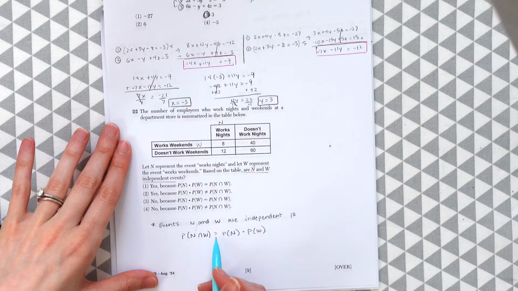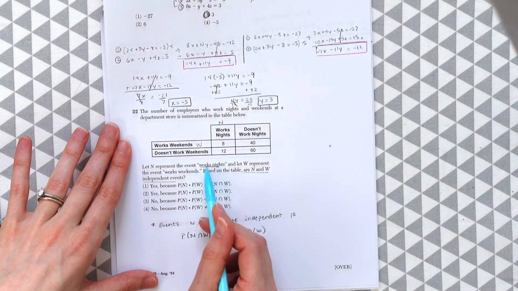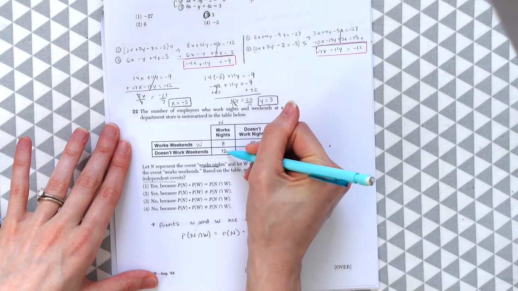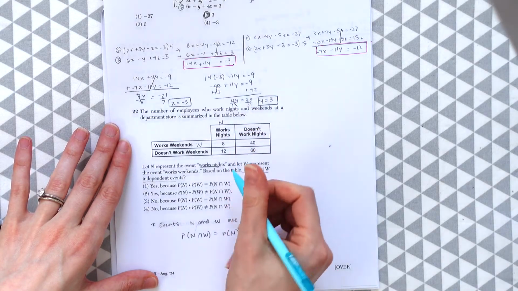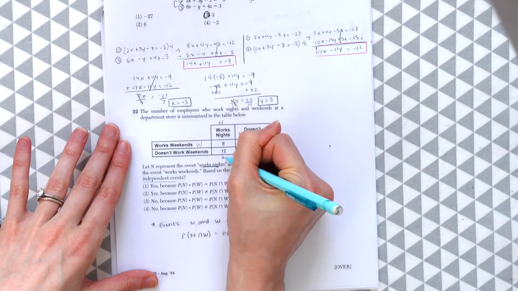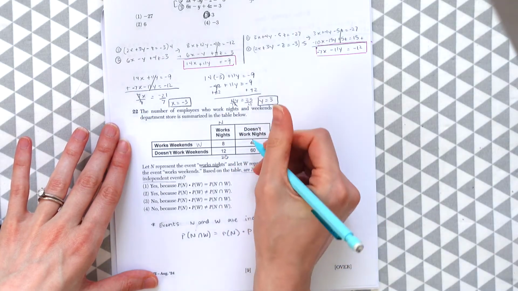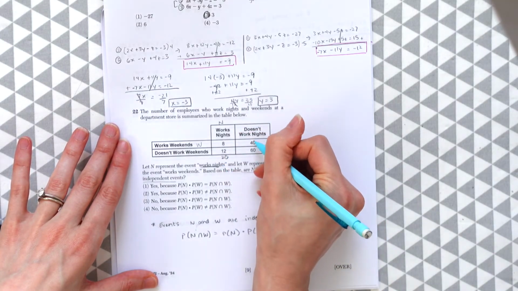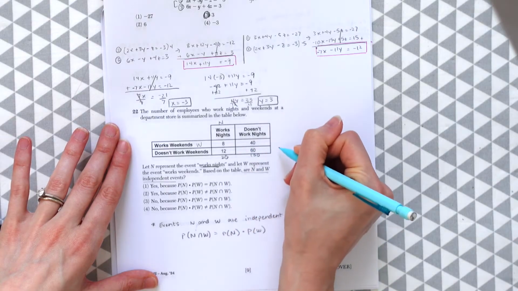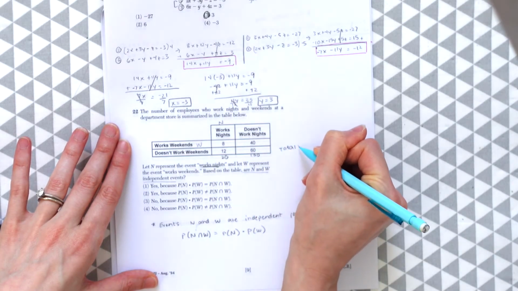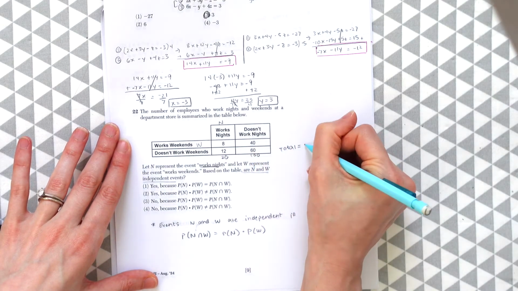So let's first find the probability of working nights. So working nights is right here, and you'll see that this adds up to 20. And then if you're looking at this whole thing, this adds up to 100, and then this whole total is equal to 120.